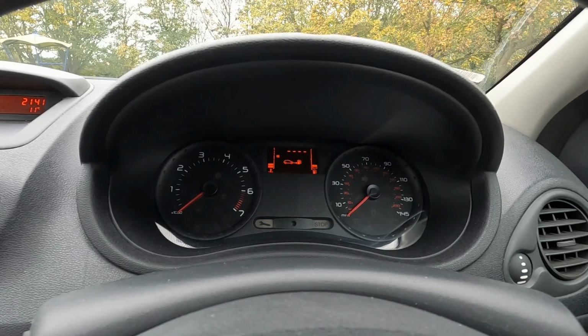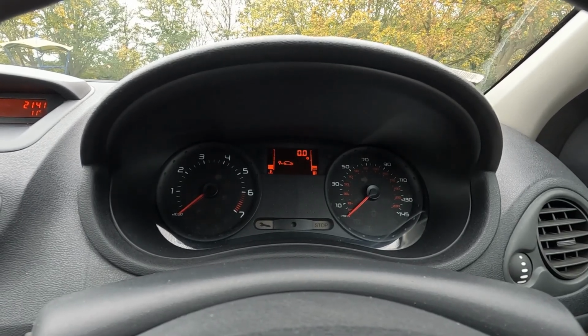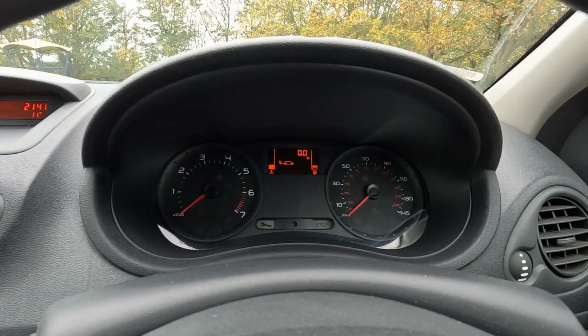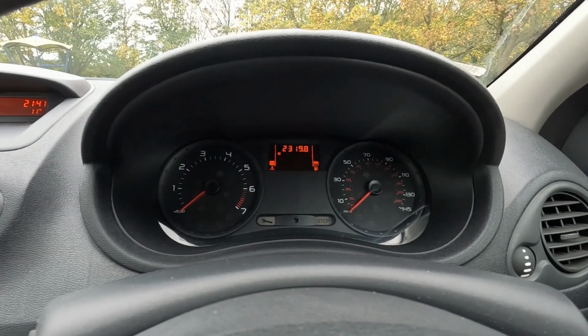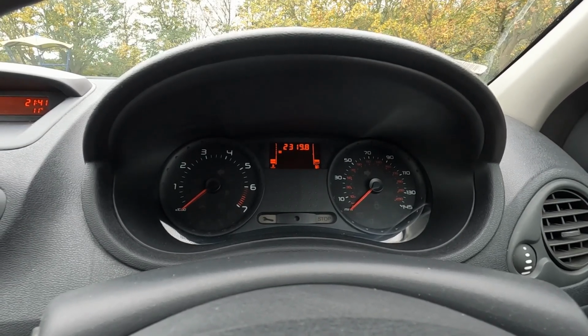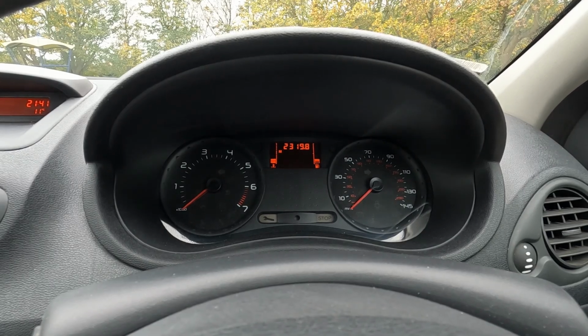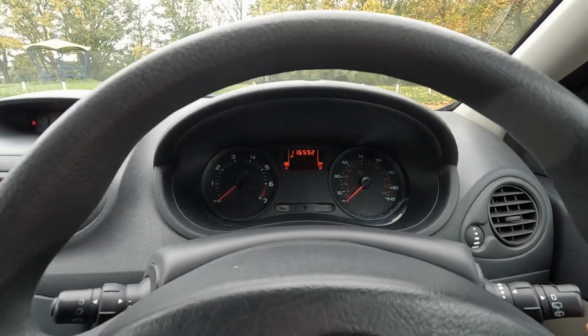So you'll be able to reset that if you're going on a long trip, or if you want to monitor how the car's performing over time, you might want to reset that and then have a look after, say, 1,000 miles. Right, lastly, I just want to show you how to change the brightness.